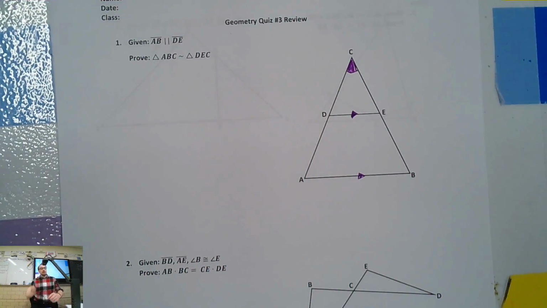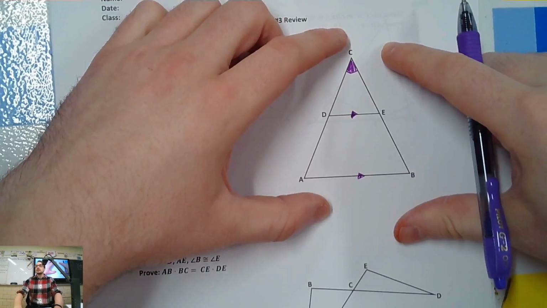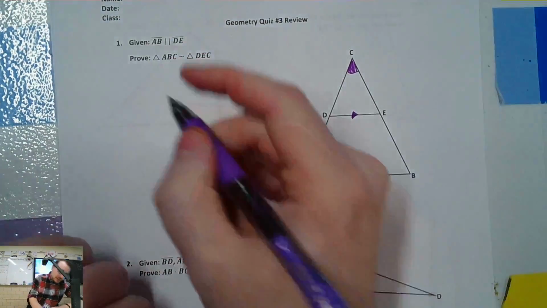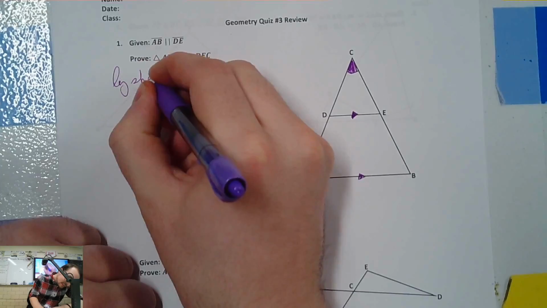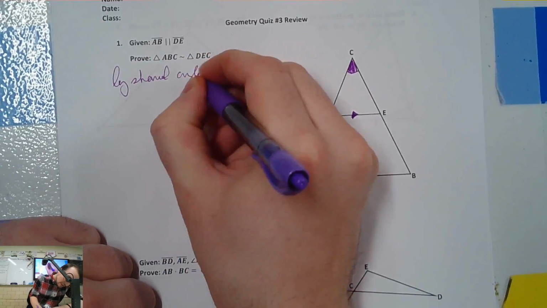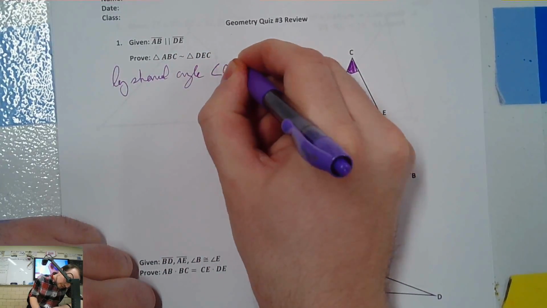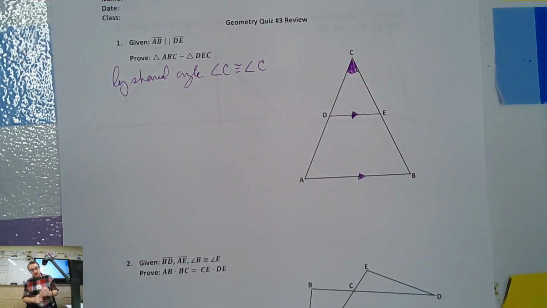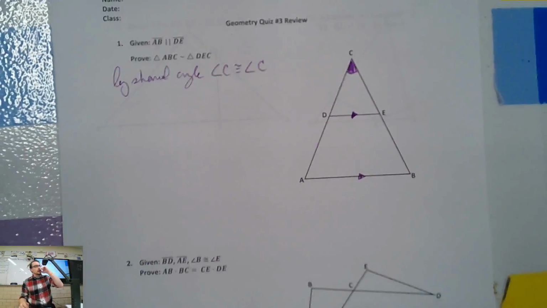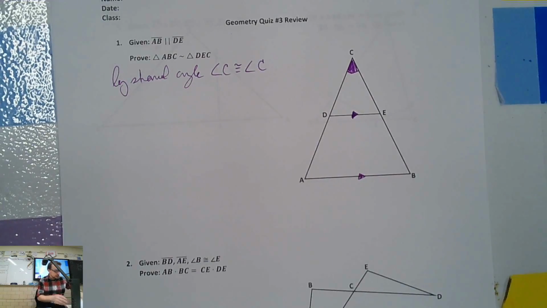Don't talk about Danny like that. All right, so this angle is shared between the top and the whole thing. Nice shot. So, by shared angle, angle C is congruent to angle C for both triangles. All right, so we got one pair of angles. What else do you see? Yeah. Can I have... Yeah, you can. There you go. Is it isosceles?